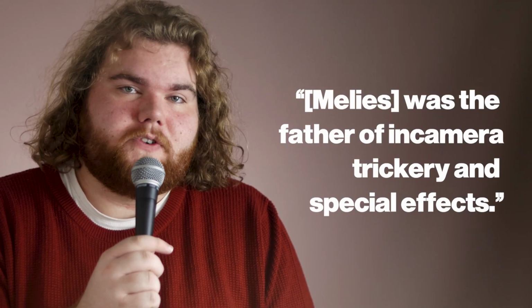Over the next 20 years, it's estimated he created over 500 films, most of which showcasing different illusions. In this time, he popularized many effects, including multiple exposures, time lapses, and even dissolves. In VFX Artistry by Spencer Drake and Judith Salovets, they describe Méliès as the father of in-camera trickery and special effects, culminating in his beloved film A Trip to the Moon in 1902.